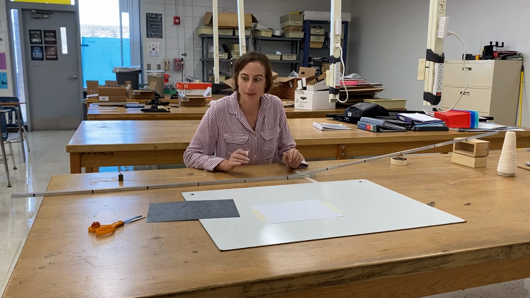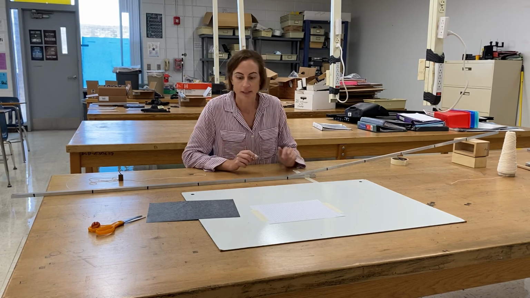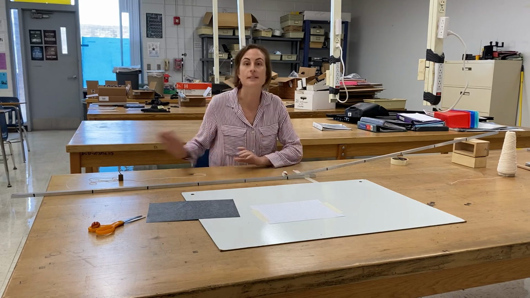That's it for the setup. Let me pause and start the data collection, or show you what that is going to look like.